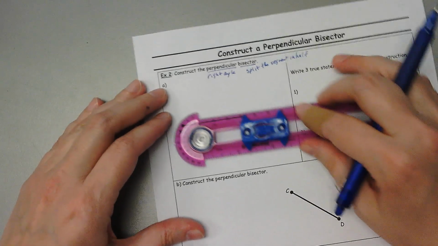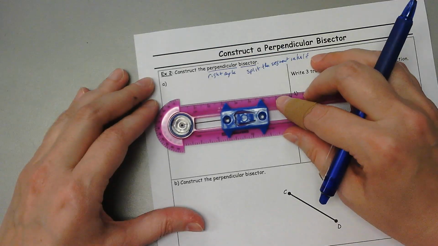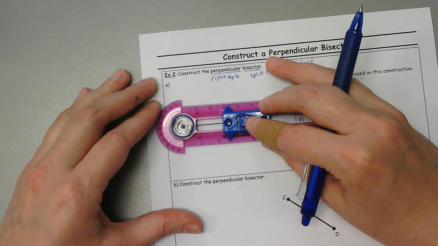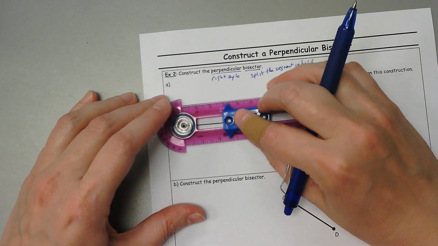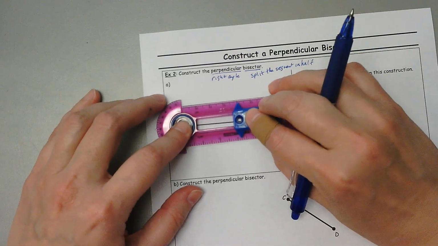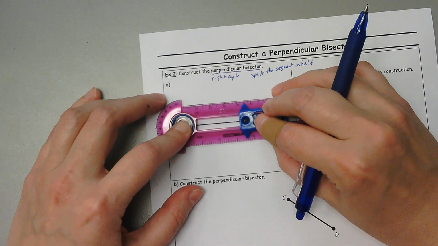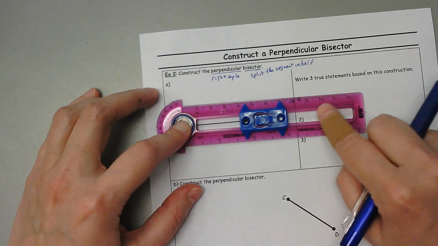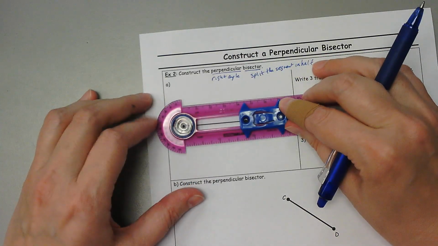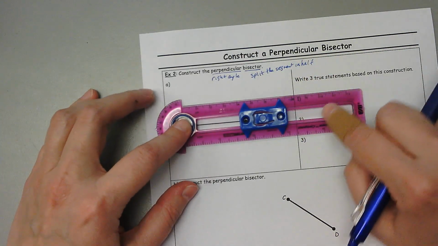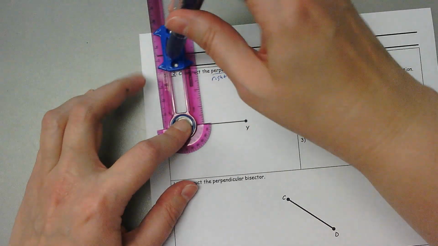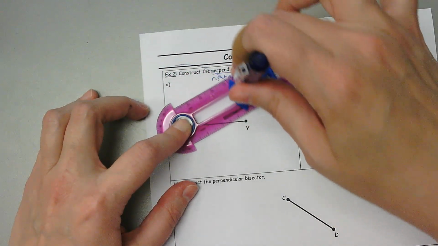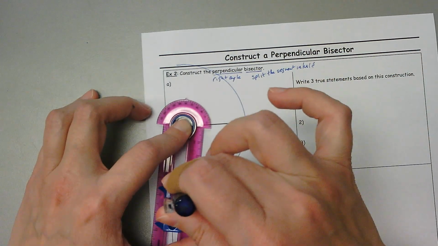So to do this construction, it's actually pretty straightforward, this one. You're going to put the bullseye on the one end point and the slider on the other end point. Bullseye is going on X, the slider on Y. Now, once I have that measured accurately, what I tend to do is I like to slide the compass around here and put the pencil in and draw basically half of a circle.